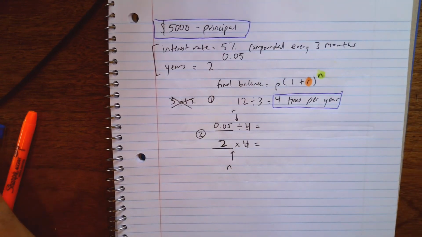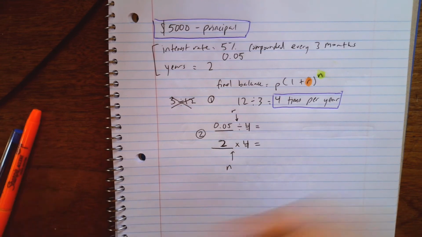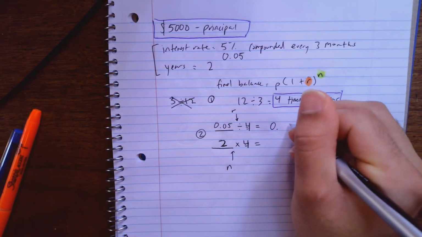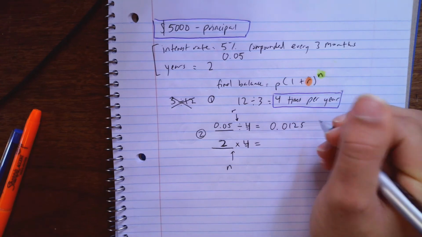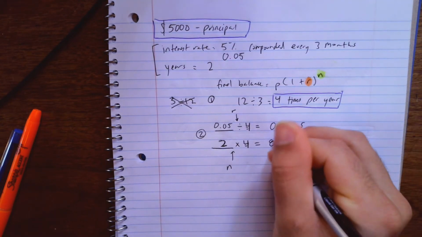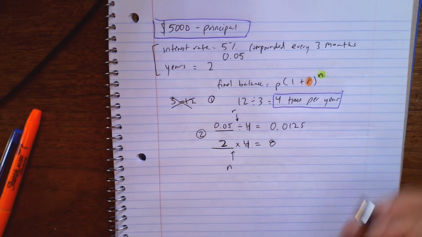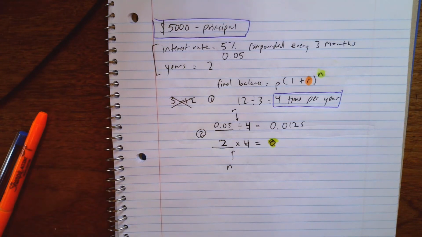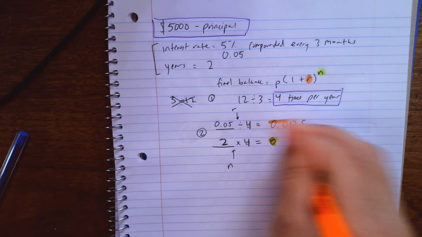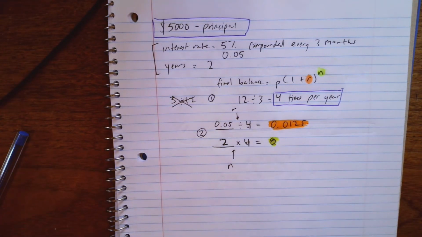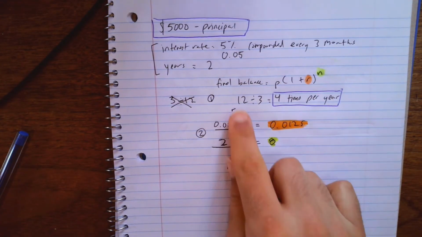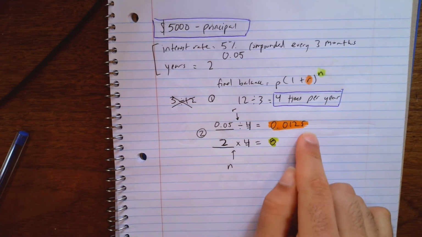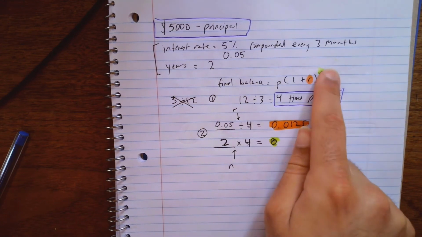Okay, so let's go ahead and plug this into our calculator. So our new R value that we're going to plug into our equation is 0.0125, and our new N value that we're going to plug into our equation is 8.